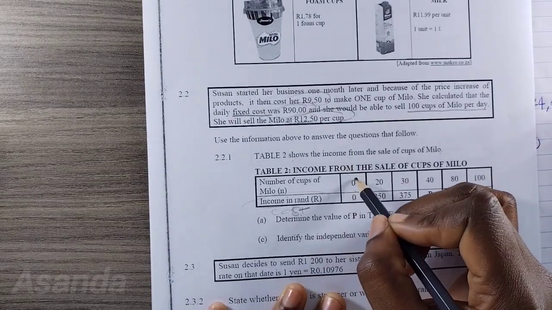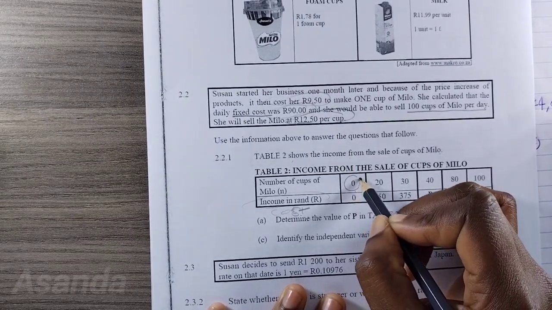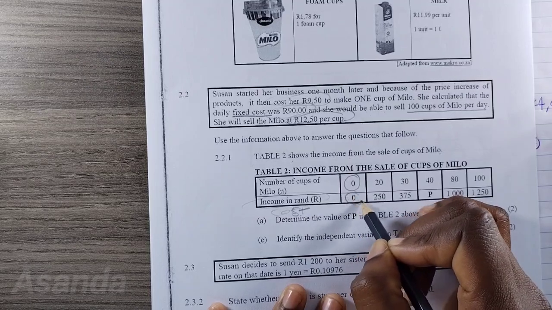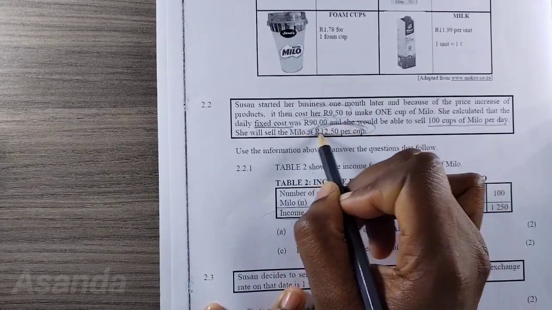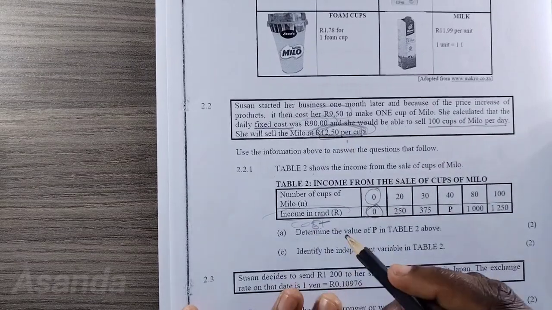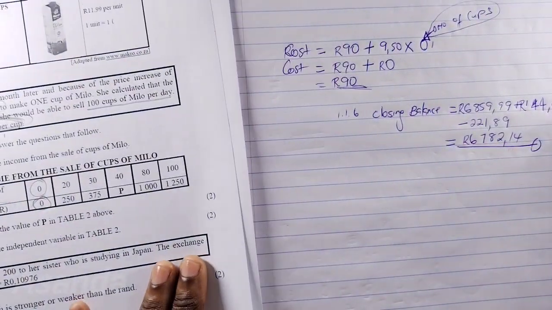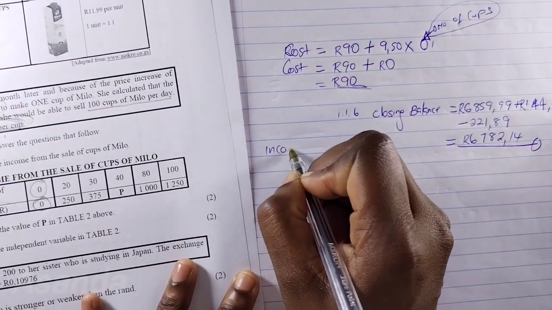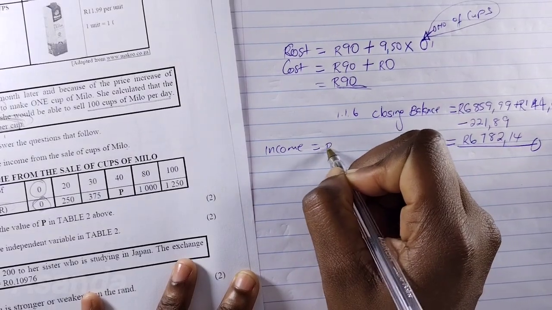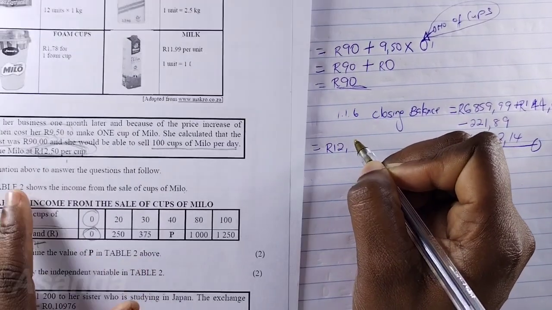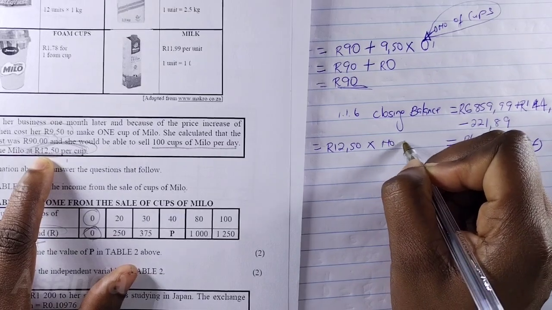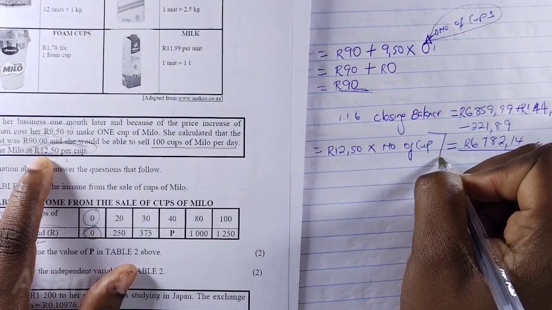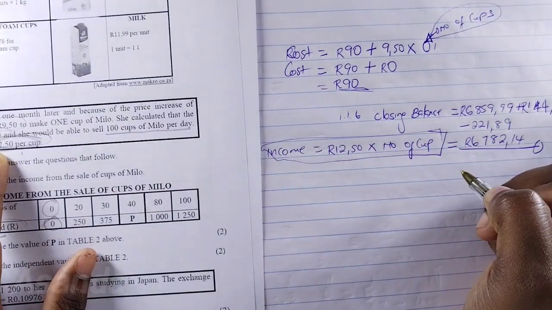They say if she doesn't make or sell any cups, she gets nothing. Okay, it makes sense. The only income she's getting is from selling, right? So that means that the income is equal to 12 rand 50 times the number of cups, right? So there's a 12 rand 50 times the number of cups.